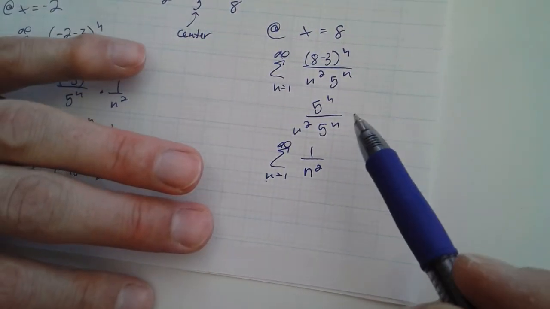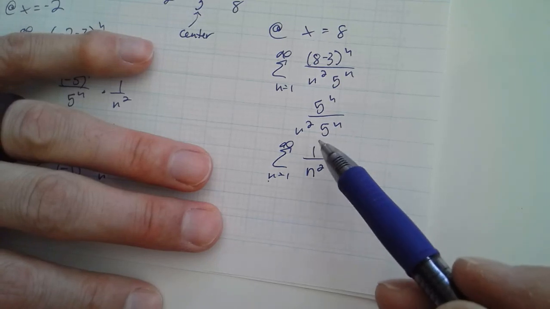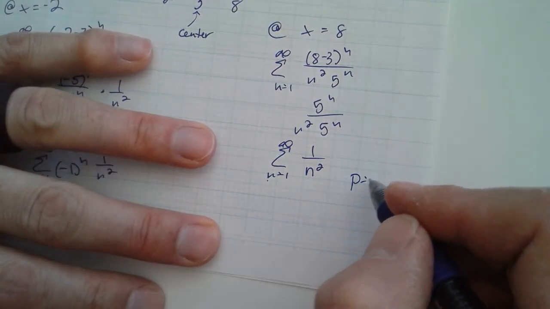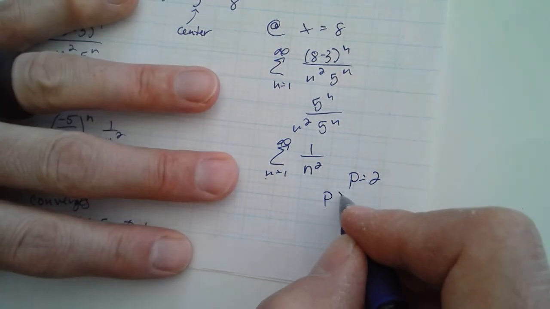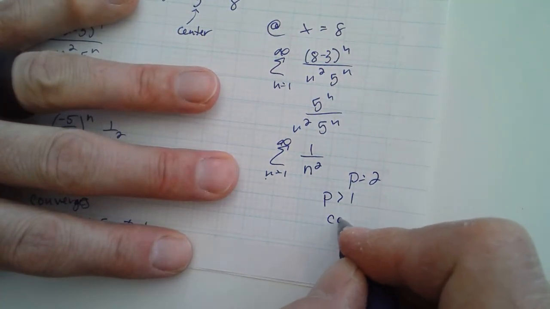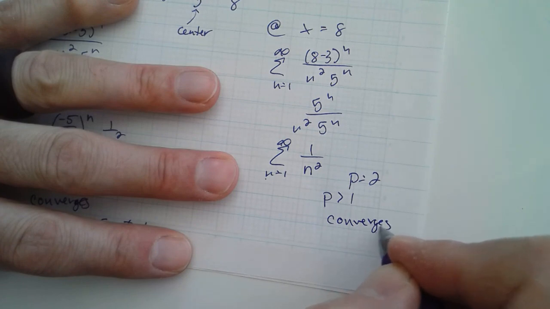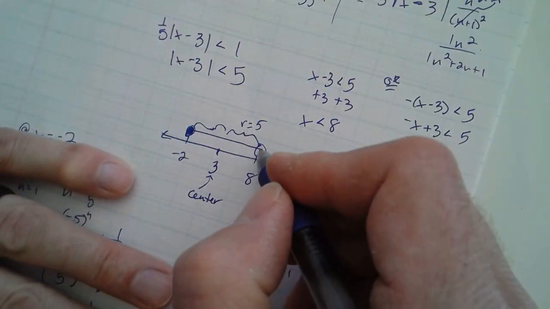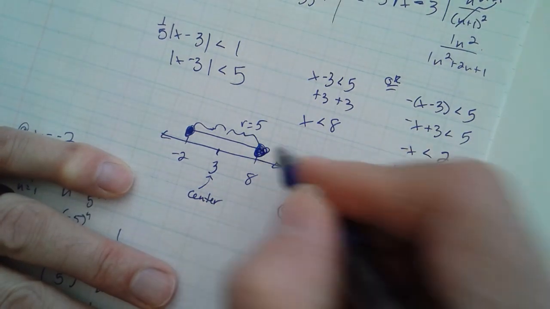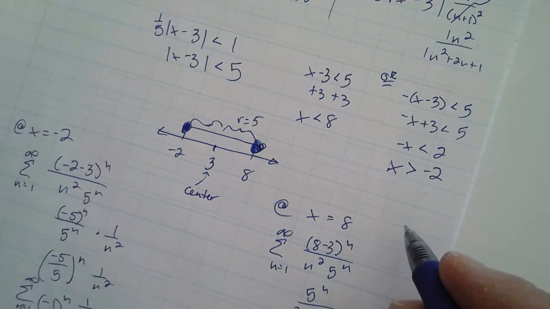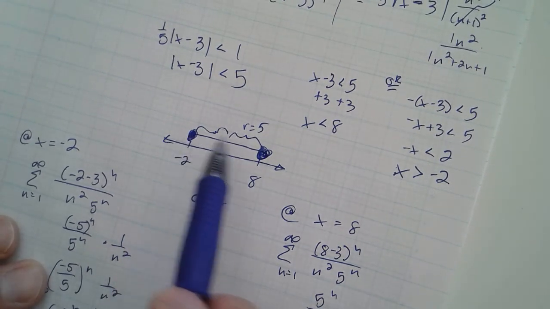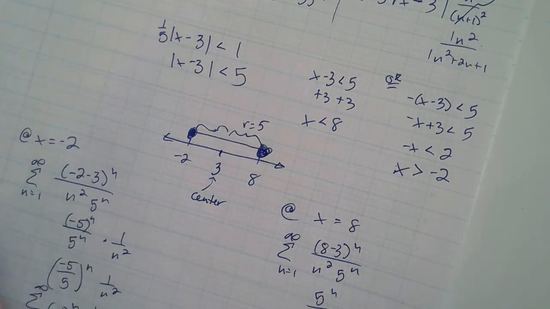Well, this is a p-series because it's 1 over n to some power, where p is equal to 2. And remember, if p is greater than 1, it converges. P is greater than 1, so it converges at 8 also. So our interval of convergence is between -2 and 8, including the endpoints. That's part A, or answer A.